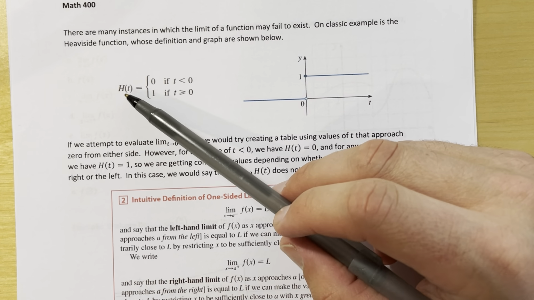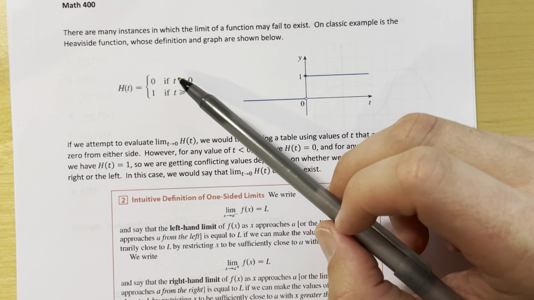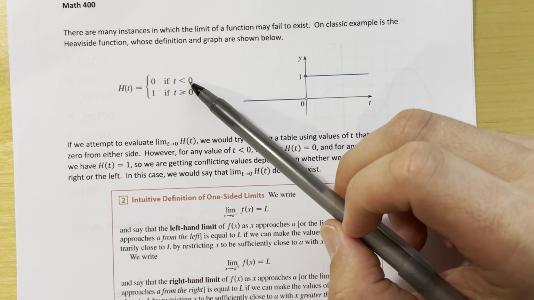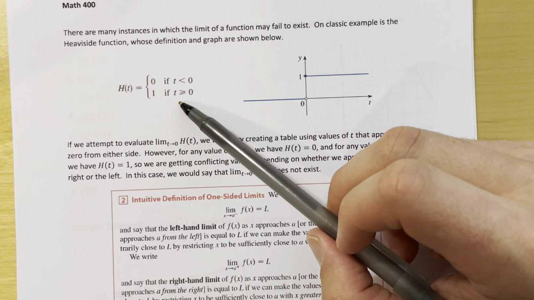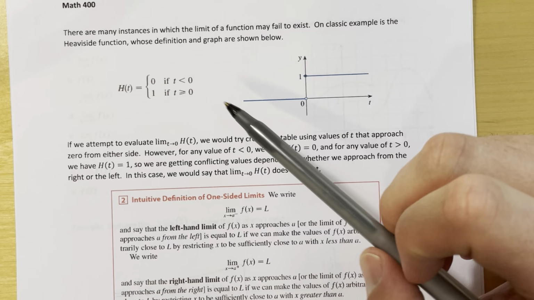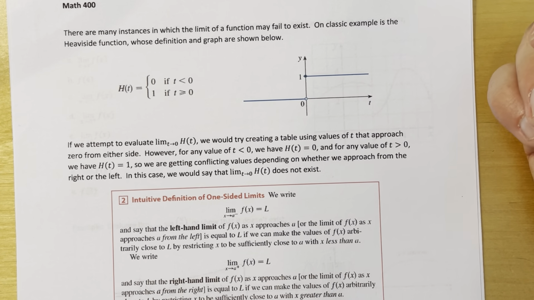So the Heaviside function, H of t, capital H of t, is equal to 0 whenever our input t is a negative number. It's equal to 1 whenever t is a non-negative number. 0 or positive is what that would mean. And this is just a definition. This is how we define this function.